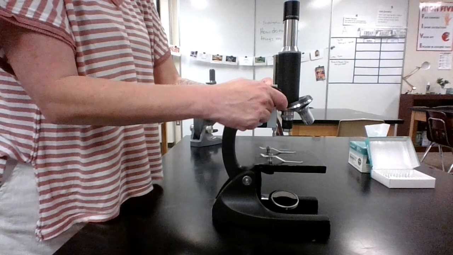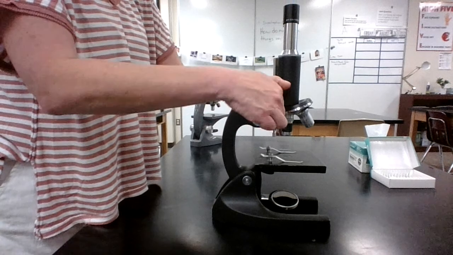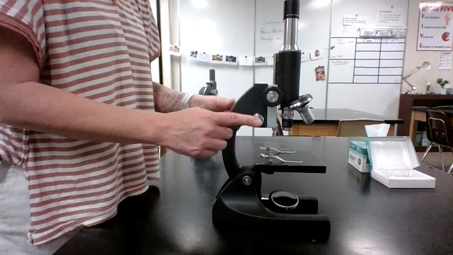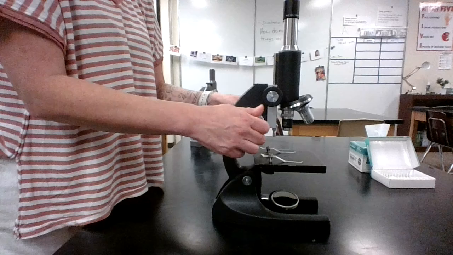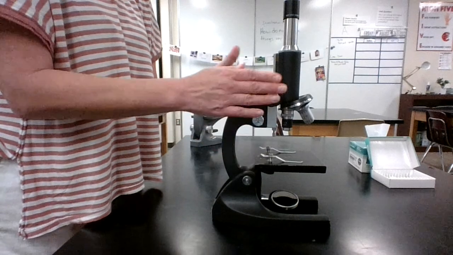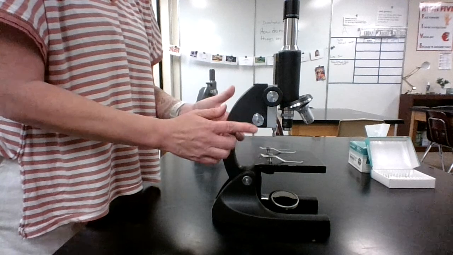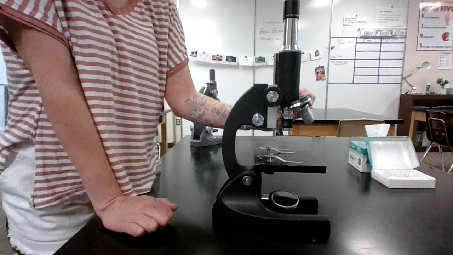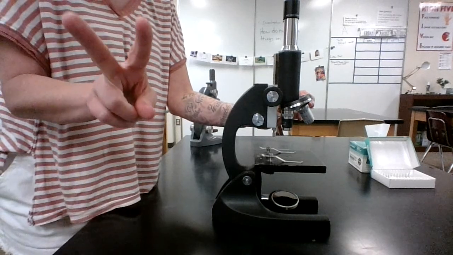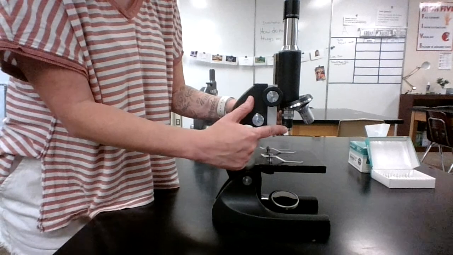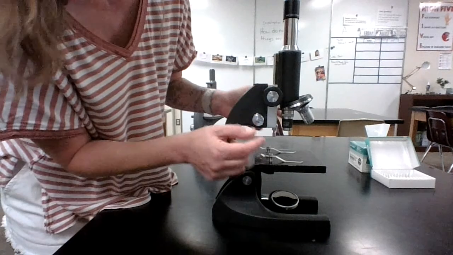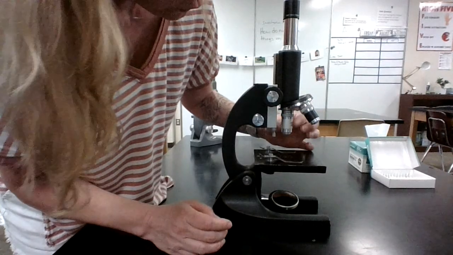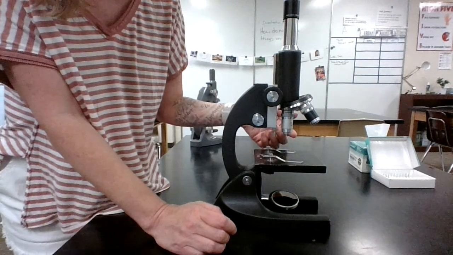We use this if we want to make really big changes to the position of our objective lenses. And this is a fine adjustment knob, and we use it if we want to make little changes. You notice the coarse one is up higher and the fine one is down lower. Speaking of objective lenses, these microscopes that we have today only have two objective lenses. They have a low power, which says 10x, and you'll notice it's short. And then we have a high power, which says 40, and you'll notice that it's longer.